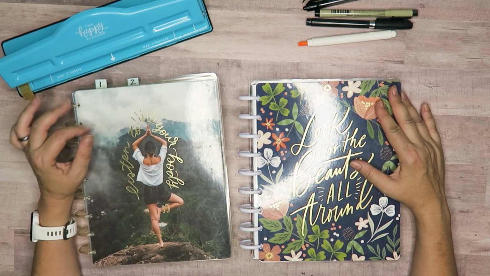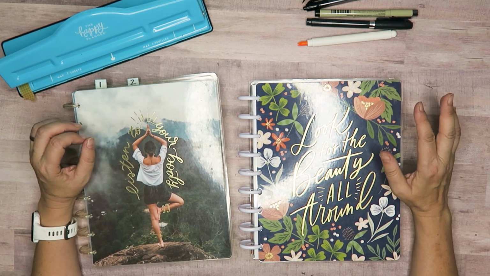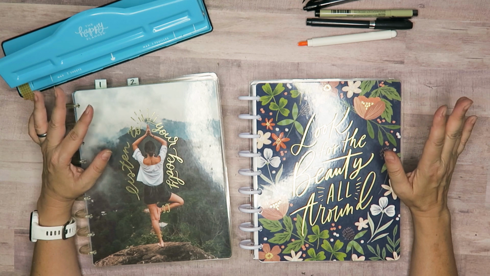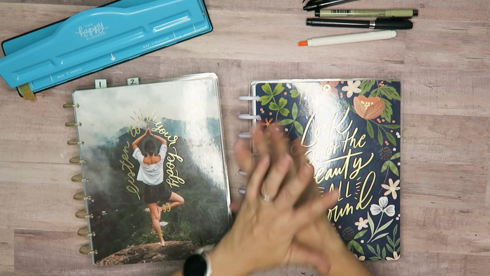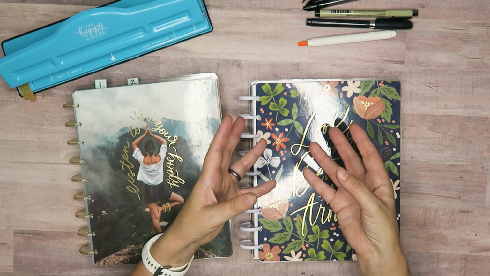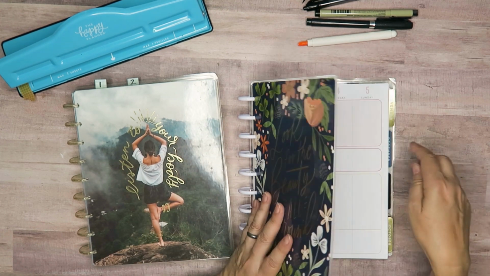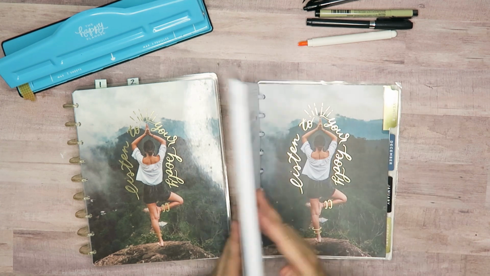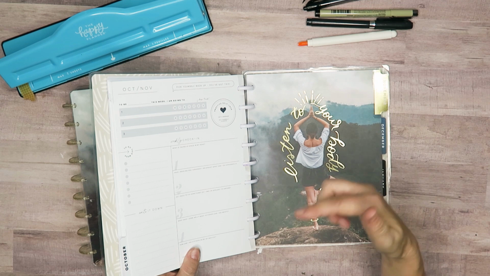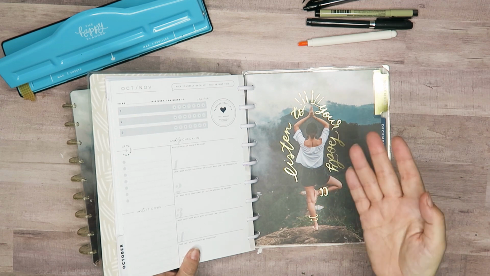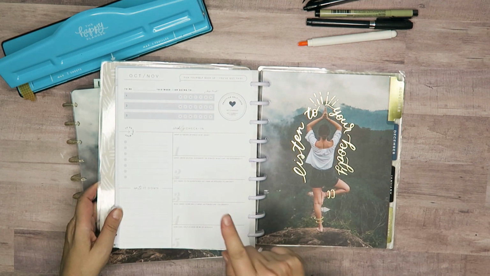Today we are talking about uses for expired or out of date planner filler paper. So I've talked about before what you can do with the whole planner, how to repurpose a whole planner. I've talked about what you can do with the dividers, how you can reuse dividers, and I will link the videos in the description. Today, I'm going to talk about what you can do with the filler paper.